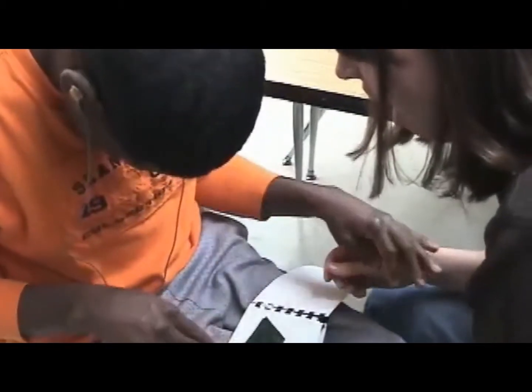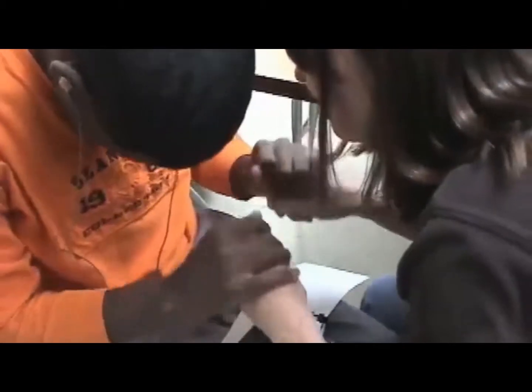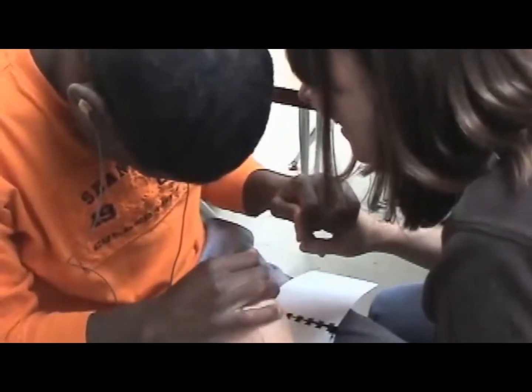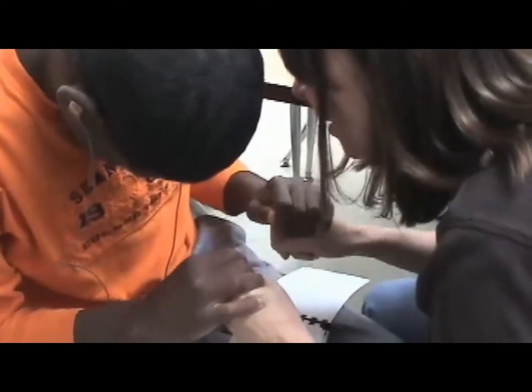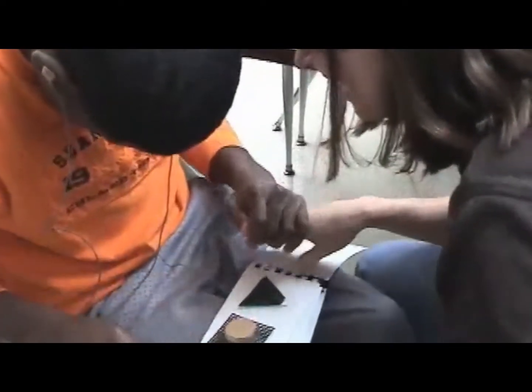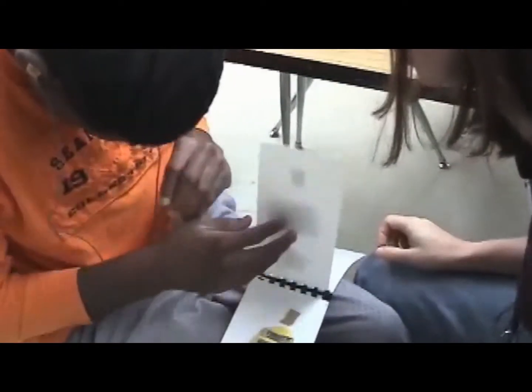With his classroom teacher, Jarvis reviews the trip with his experience book. The drum store. Wow. What's he looking at, you think, Joshua? Store. Yeah. Turn the page.